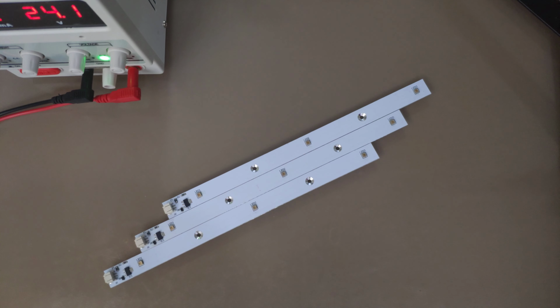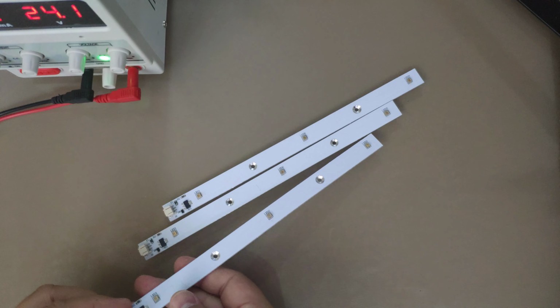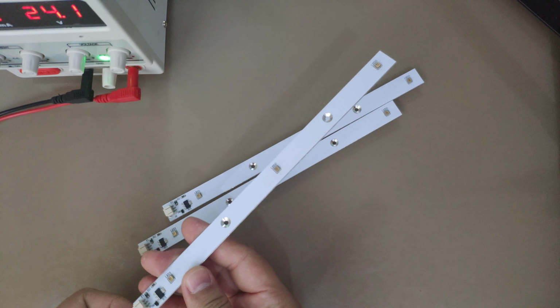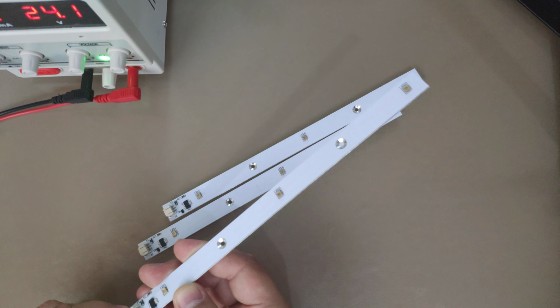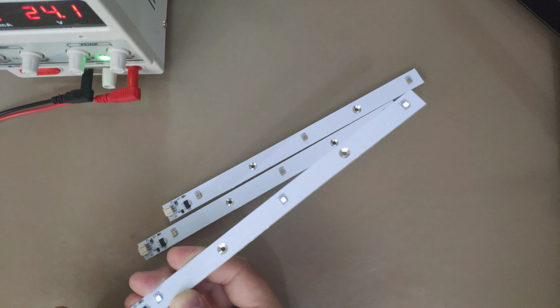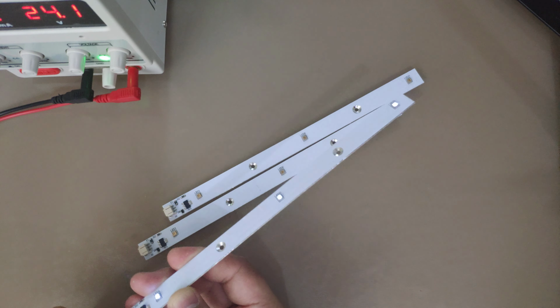Now let me show you the lighting. We can customize the different color matching, multiple powers.